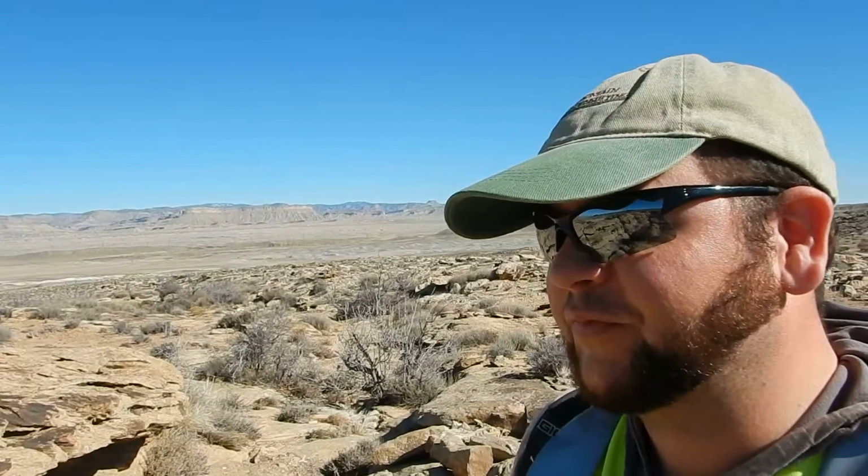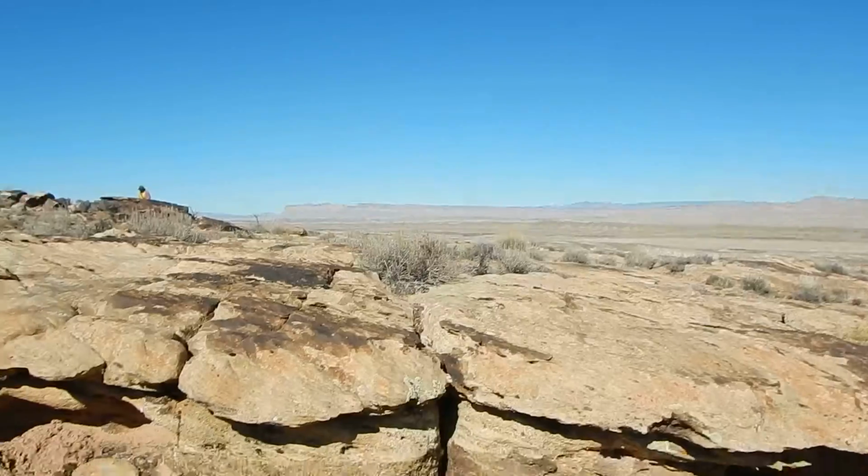Hi everyone, this is Dan again, and we're once again standing in the Cedar Mountain Formation. We're working our way up this ridge on our paleo survey, and I wanted to show you some interesting geology.